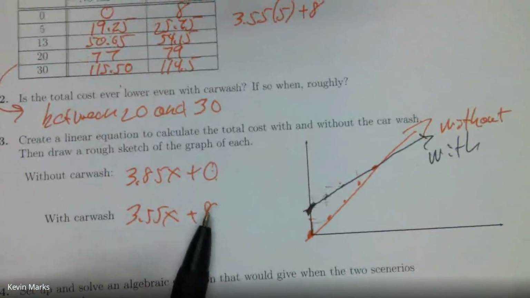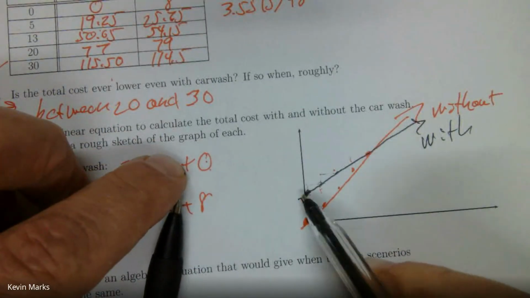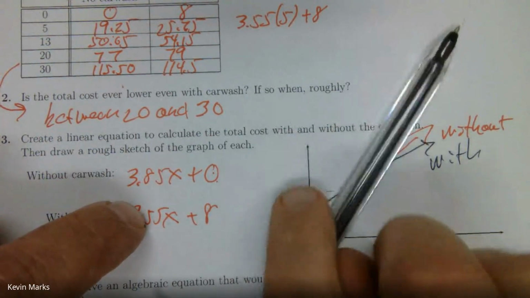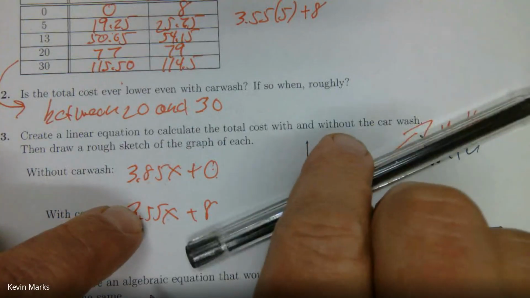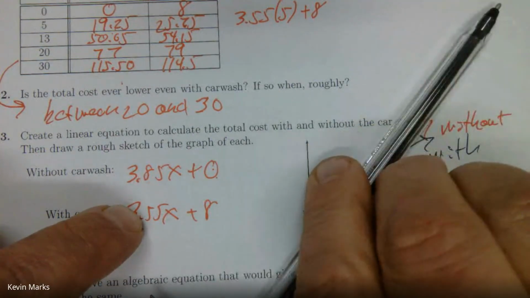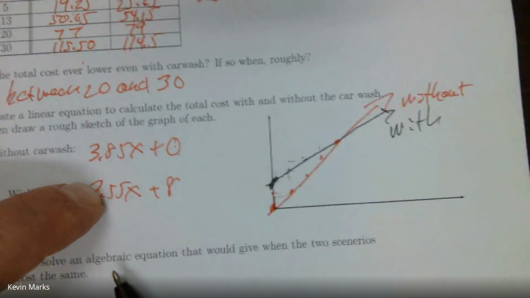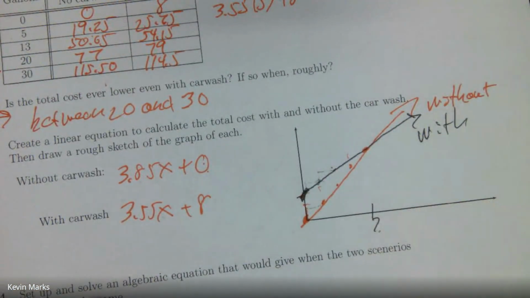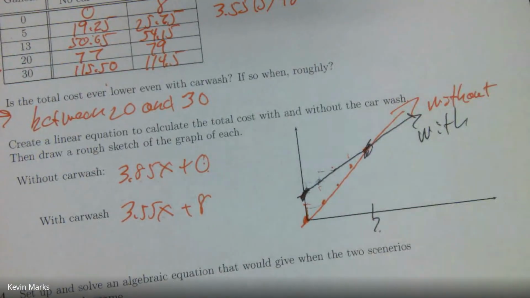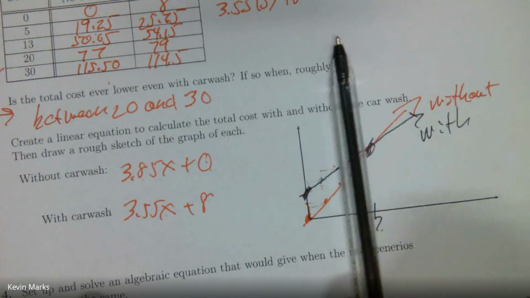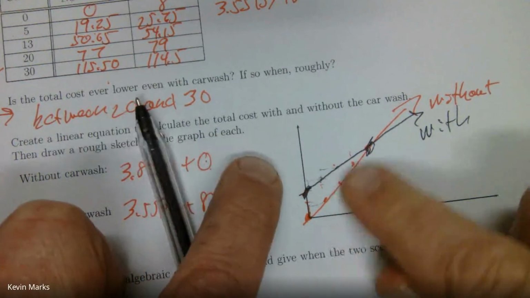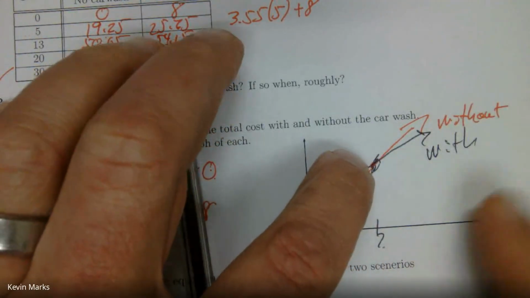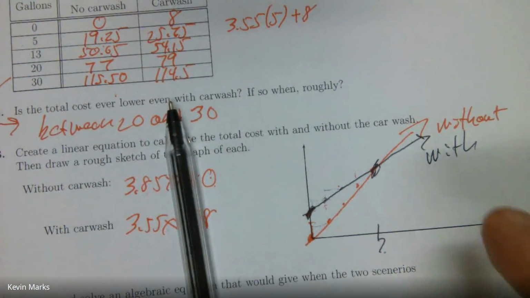But see, that's kind of the point here, right? So 0 and 8, this one starts at 0. This one starts way up here at 8. But this one has a higher slope than this one. That's why it's steeper. Whereas this one has a lower slope. That's why it's not as steep. It's not going up as fast, right? 385 versus 355. Okay. But the point here is there's got to be some magic number where they're exactly the same. Because see, if you're below this, it's cheaper to go without. But as soon as I pass that number, now the wash is going to be cheaper. Okay, so that's the point.